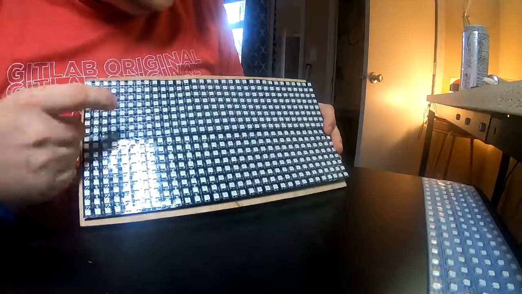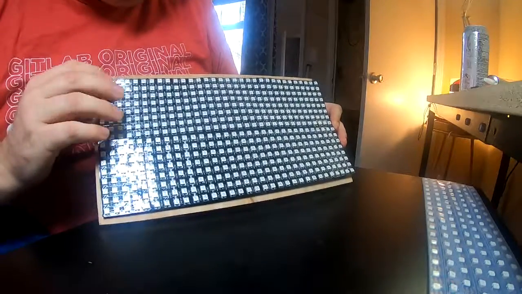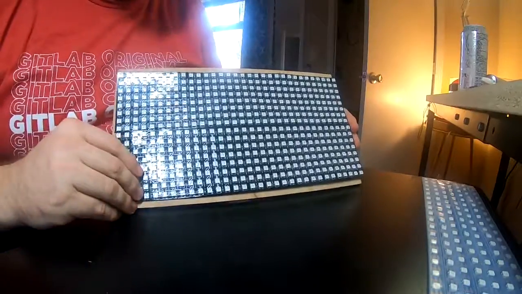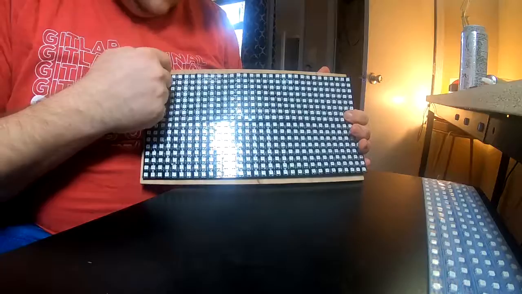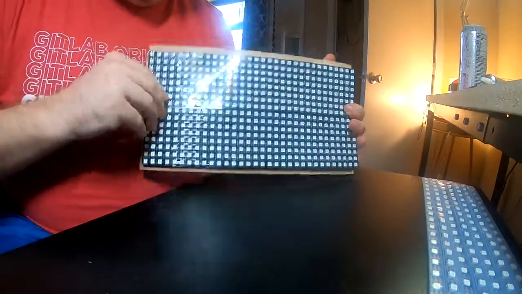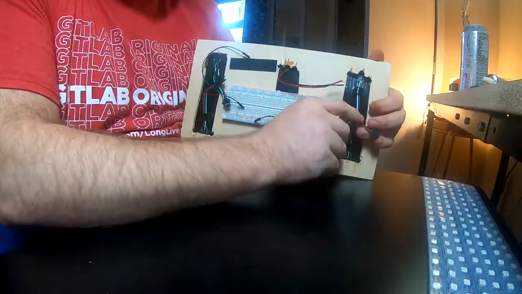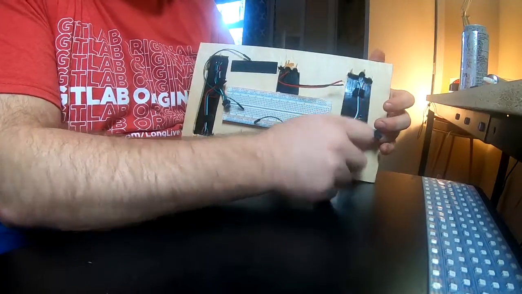So what happens is, these are WS2812B individually addressable LEDs, neopixels. And every single one of these is basically controlled by a digital signal. On this green line here is your digital data in, and then you have your power and your ground.